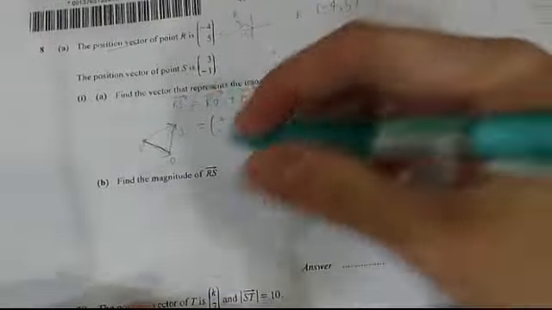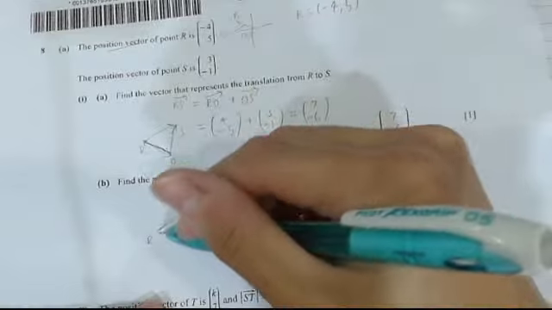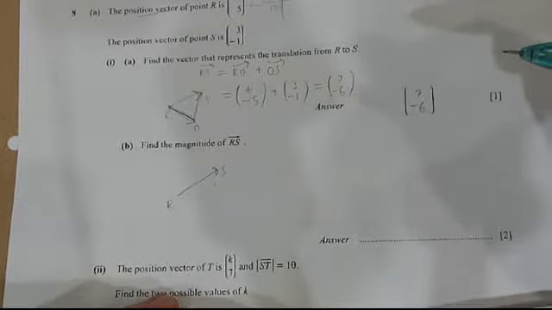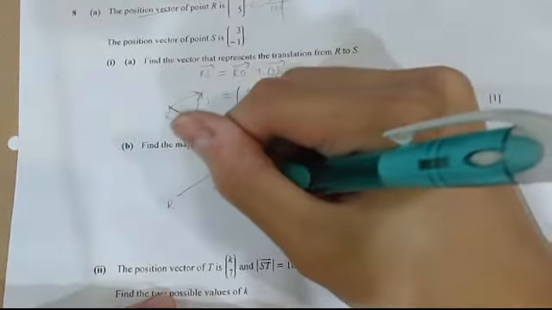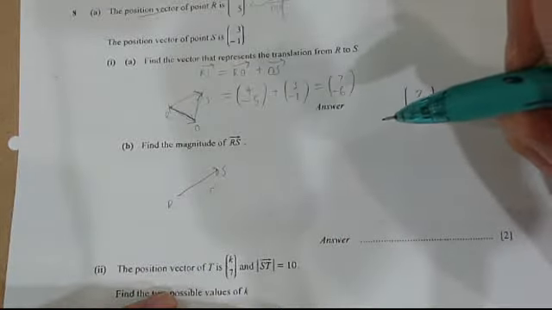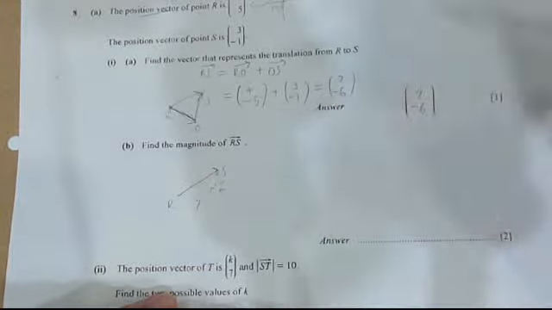You already have the vector. If this is R and this is S, then because this is an XY coordinate system that has a right angle, this is 7 and this is 6.